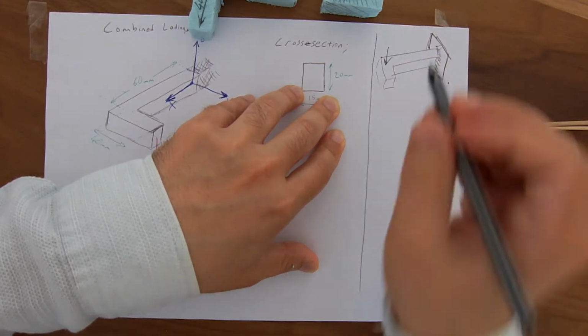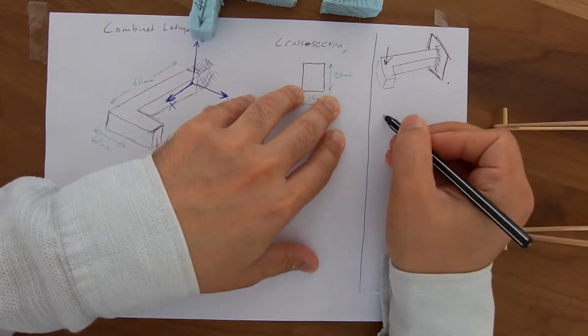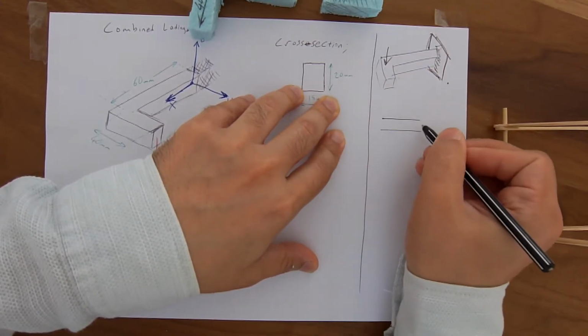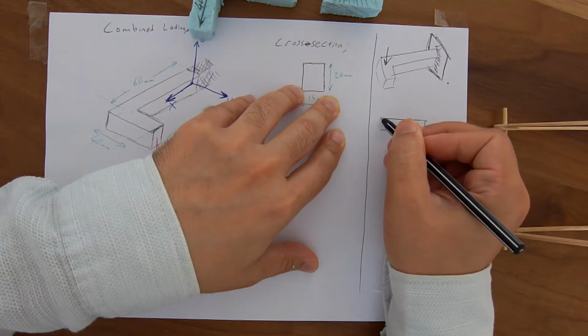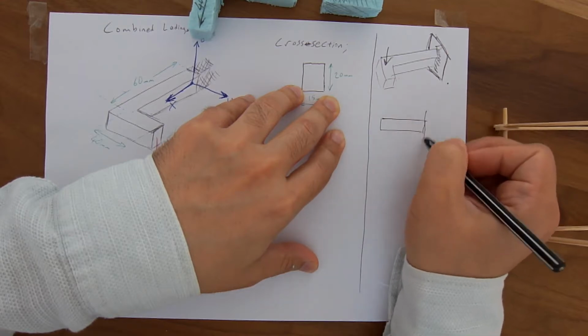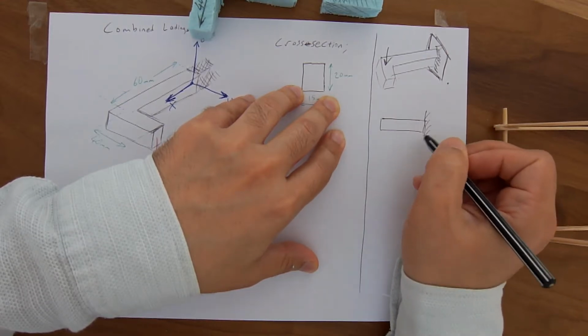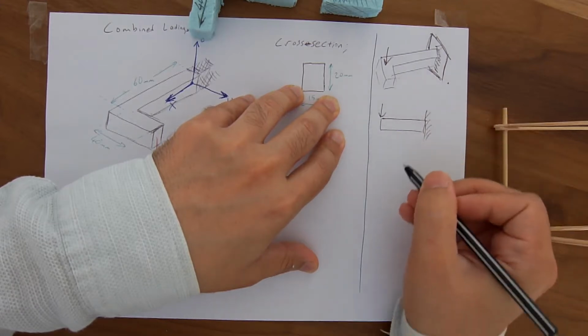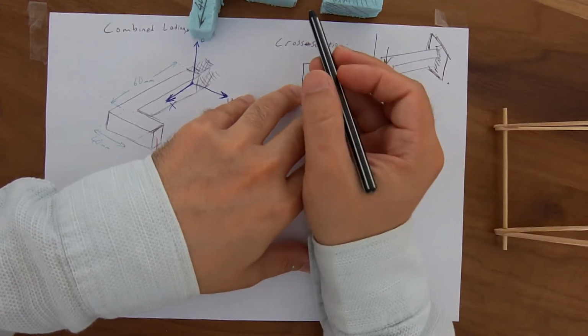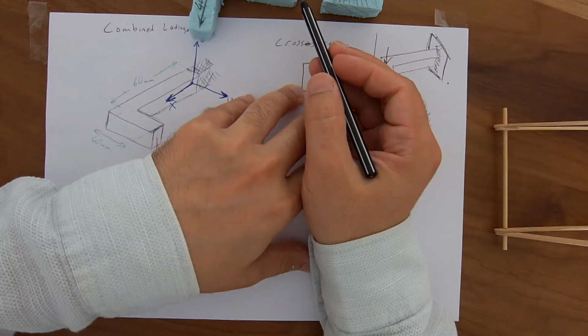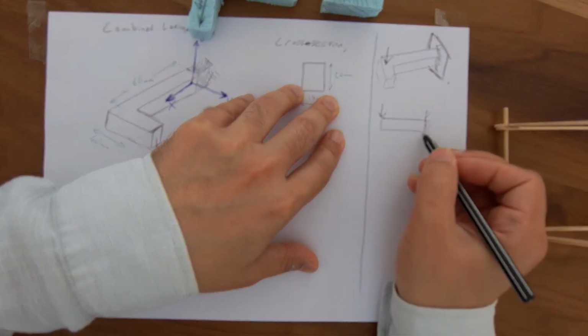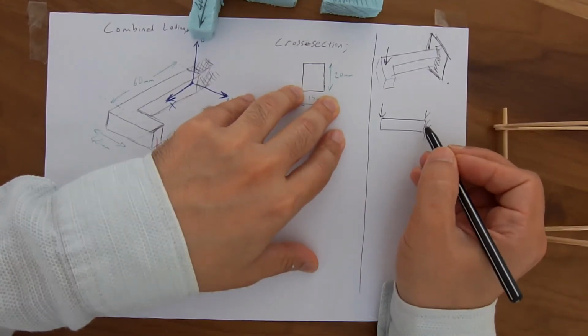So if I load it from this point, we look at it from the side, just like in two dimensions. So why did it fail very near to the support? It is because the maximum moment occurred here.